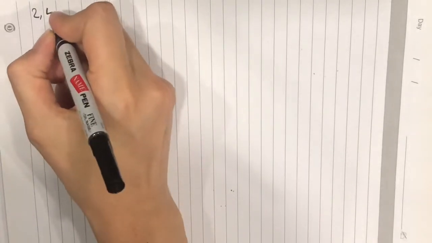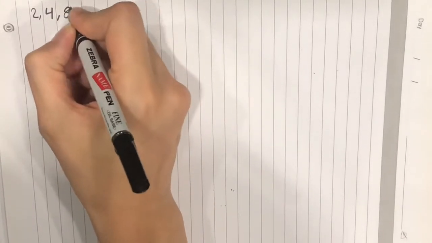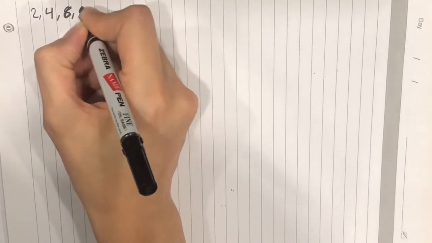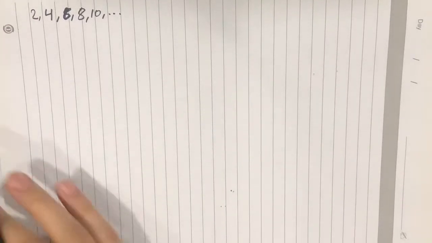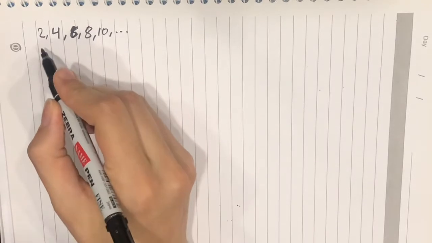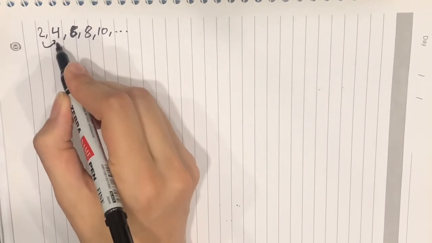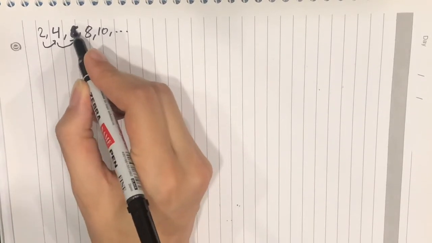We're going to start with a simple sequence. If you look at this sequence right here, and I am going to ask you, what is the term to term rule? Now, you will say, what does a term to term rule mean? A term to term rule means what is the relationship between each term and the term that comes after it?